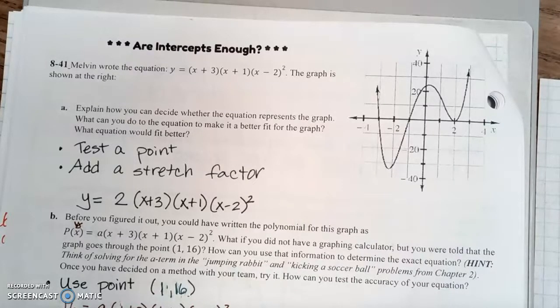Question number 41 says, Melvin wrote the equation y equals x plus 3 times x plus 1 times x minus 2 squared. The graph is shown at right. A. Explain how you can decide whether the equation represents the graph, and what can you do to the equation to make it a better fit for the graph, and what equation would fit it better.